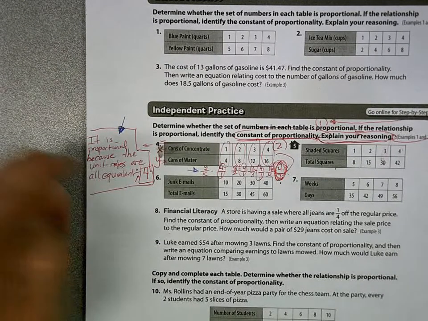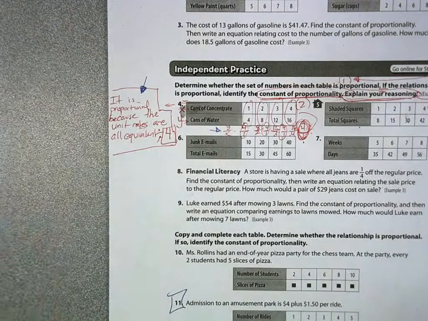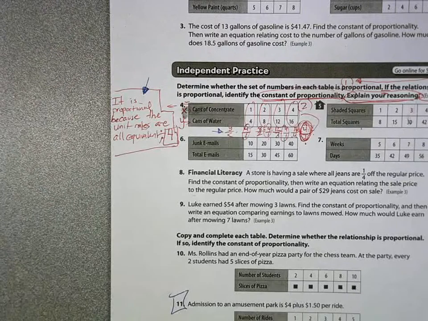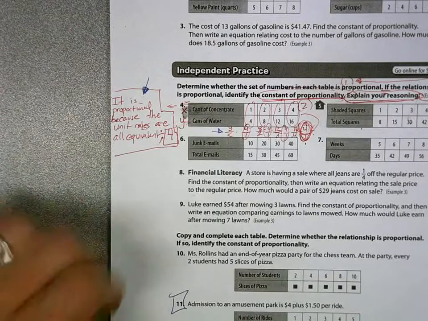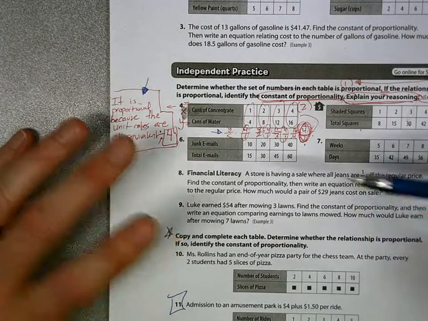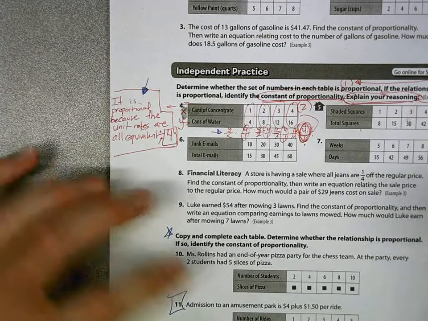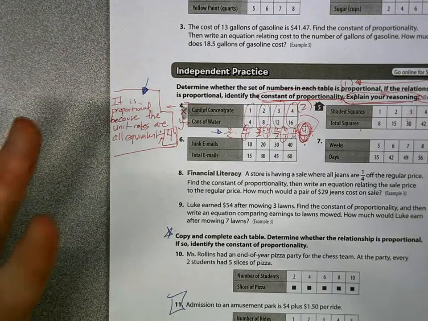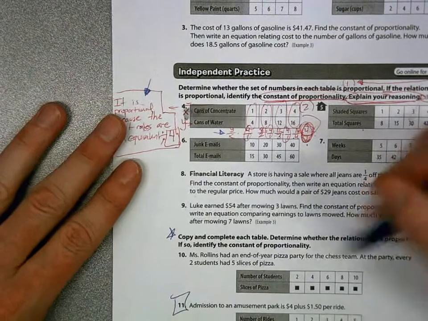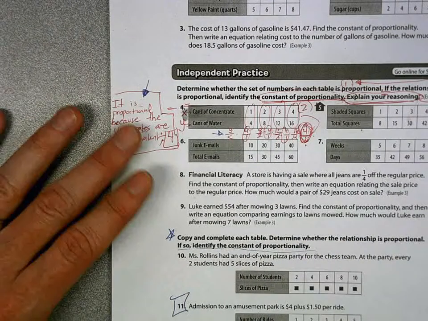Okay, here's the one I want to do together. We're going to write our steps down. This is a little more challenging, all right? And the only difference is that we have to fill out the chart. That's the only thing that's different from what we just did. So if we take a look, our direction says copy and complete each table. What I want you to do, instead of copying the whole thing exactly, is just make a sketch of the table. It says determine whether the relationship is proportional. If so, identify the constant of proportionality.